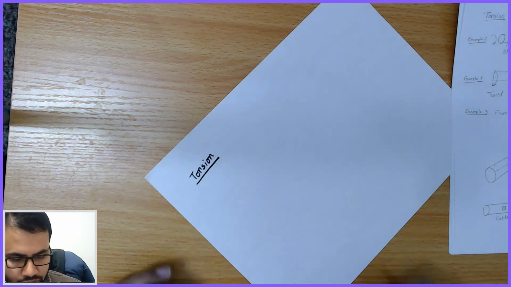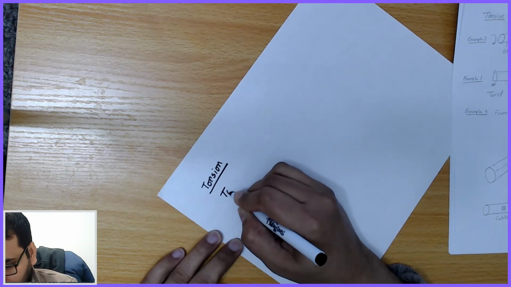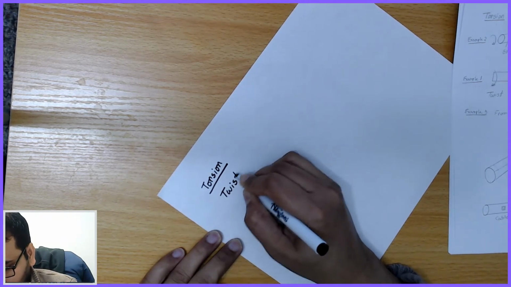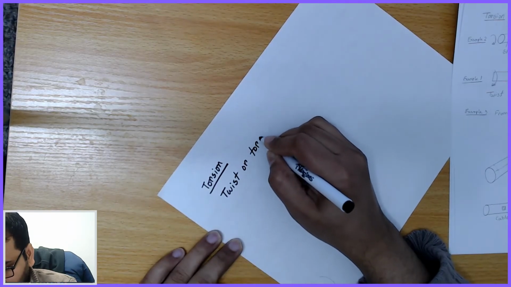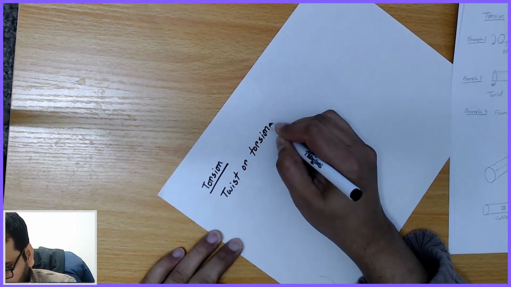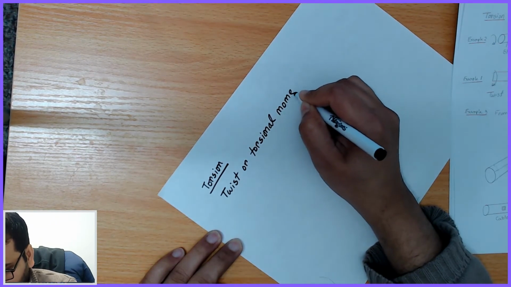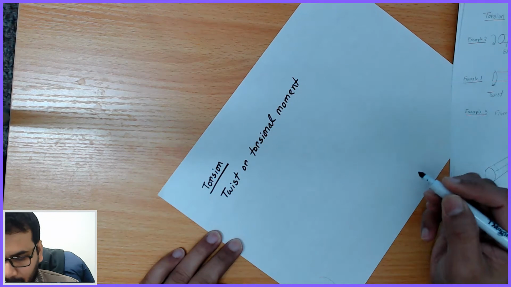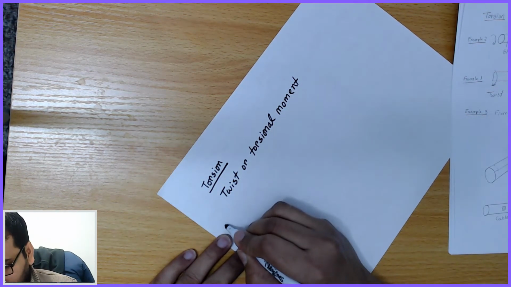So the torsion is twist or torsional moment. Okay, so let me give you some examples.